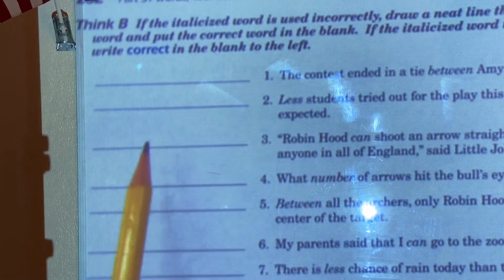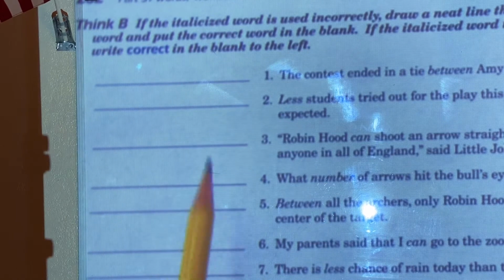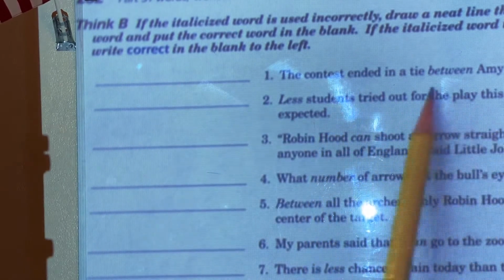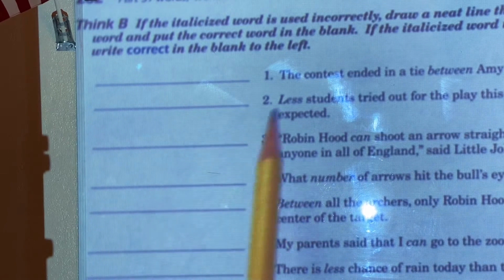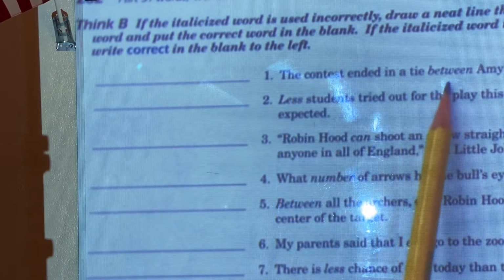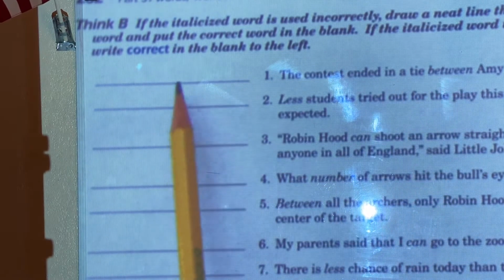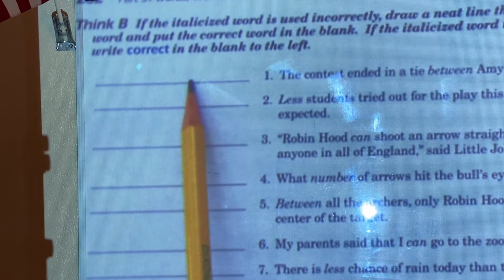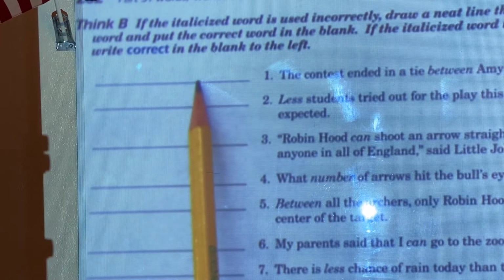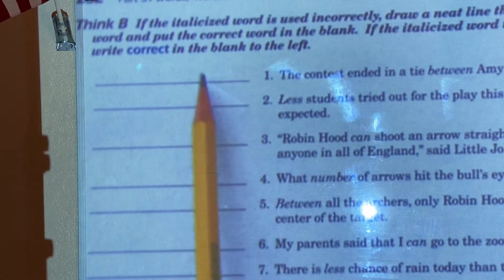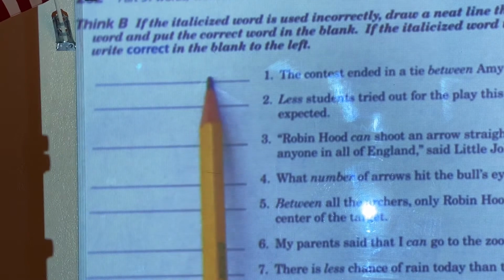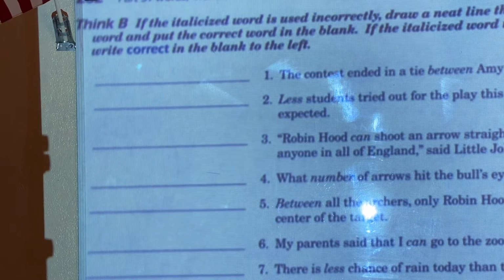So here are the blanks, this first column, and we have the sentence to the right. So we are going to see what the italicized word is, and if we think it's correct, we would write on this line correct. If the word is not correct, then we're going to write whatever word is supposed to be on this line. So let's look at the first sentence.